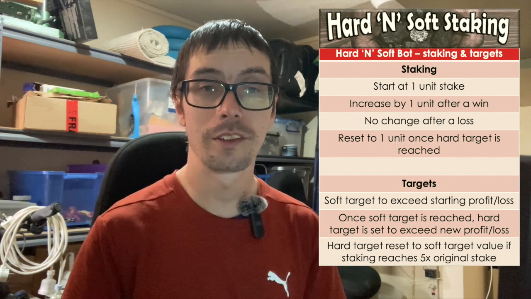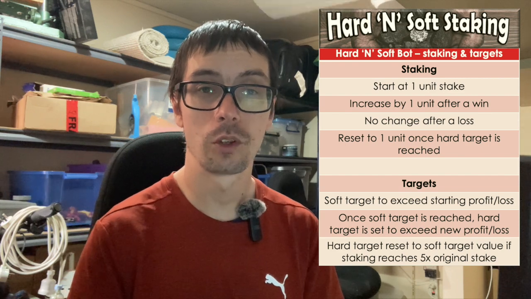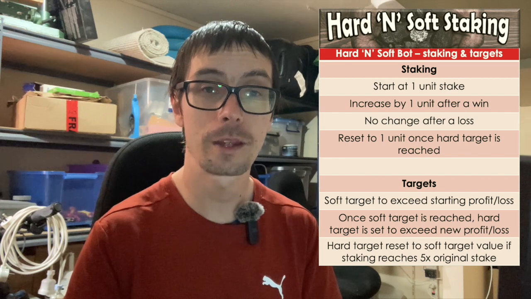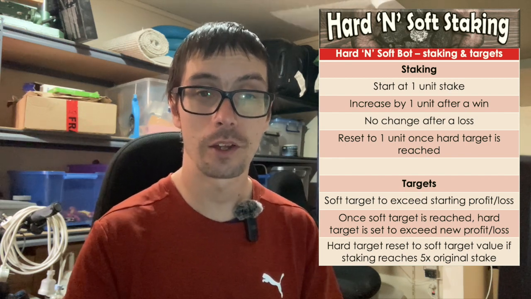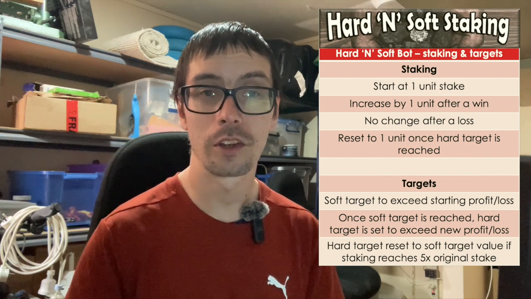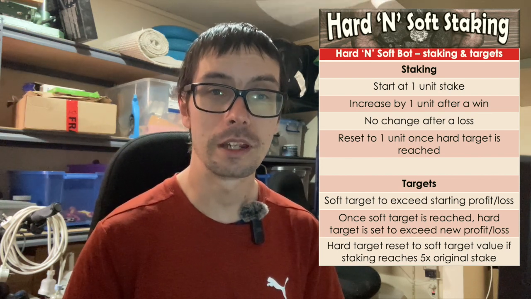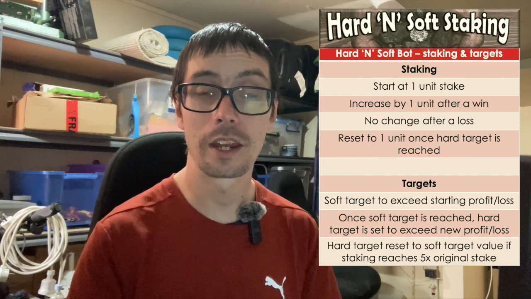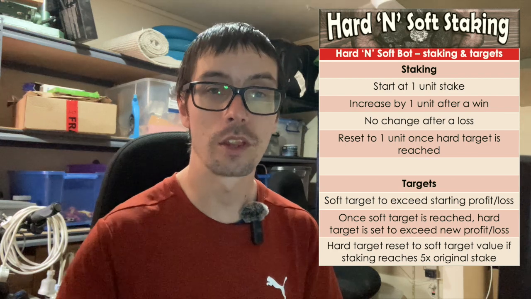The exception to this is if we get to bet level 5. So if we're 5 times our original stake, then we set our hard target to whatever our soft target was set at. This helps to guard against running away with our staking too much, because we're just looking to get a profit, not necessarily the higher profit.